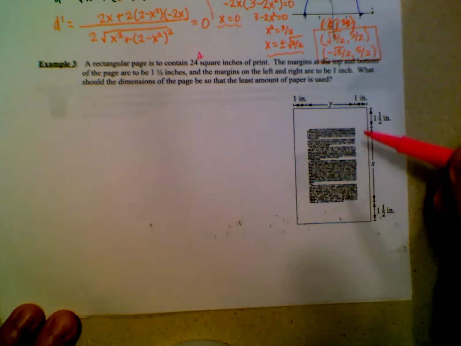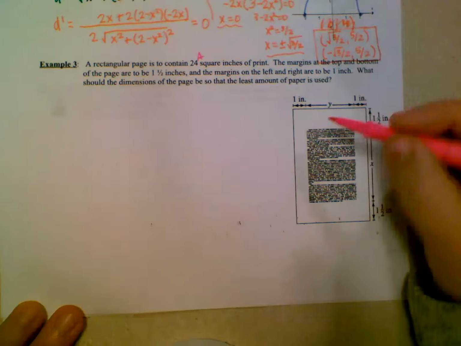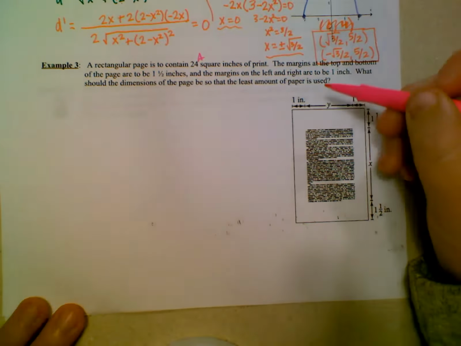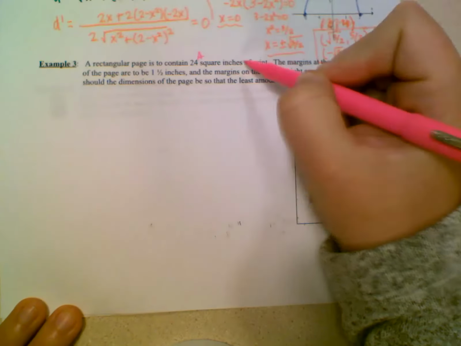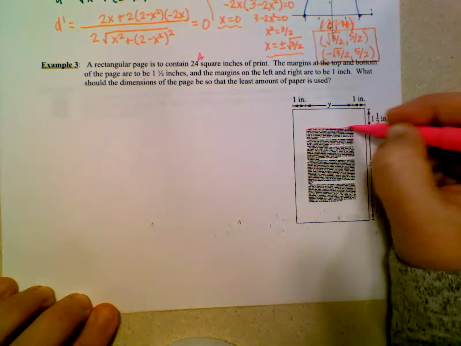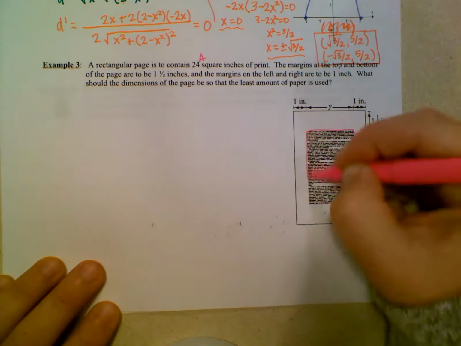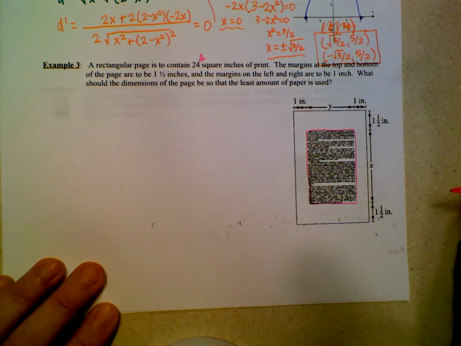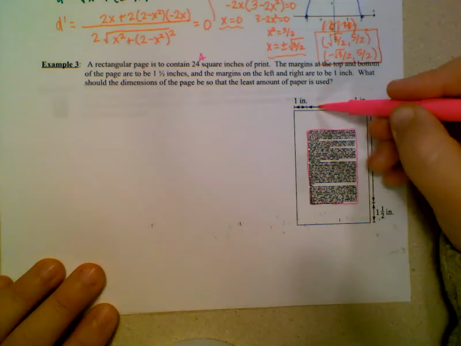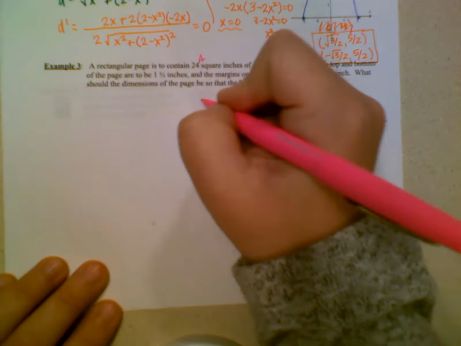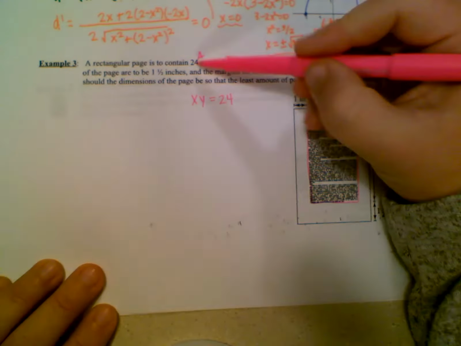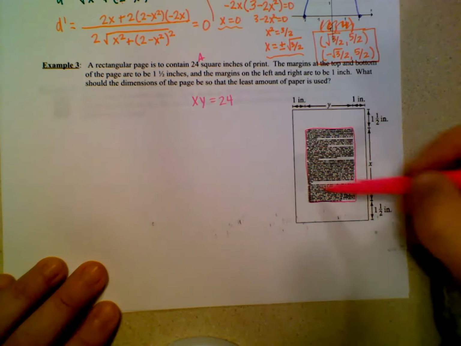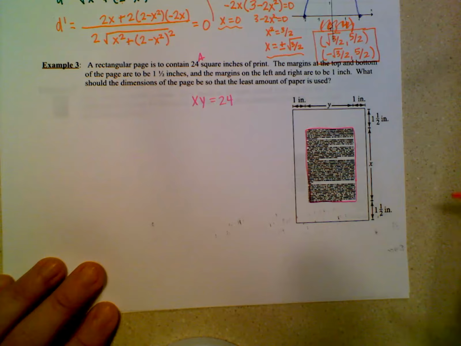All right, so we need a couple equations. The first equation that we're going to use is going to talk about the 24 square inches of print. And the print is just this section. So that's an area, but it's not the full area of the page. It's just the area of the print. And so if you check out the area, it's x for the height and y for the width. So we know that x times y has to be equal to 24. That meets this condition there of the area of the print, 24 square inches.